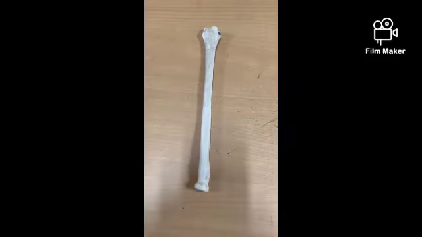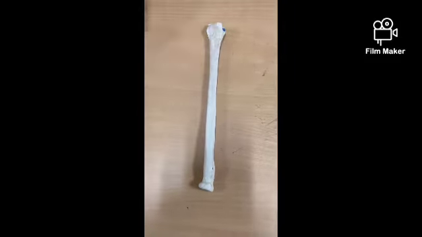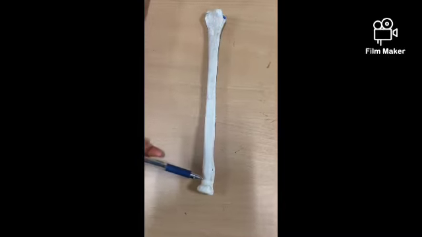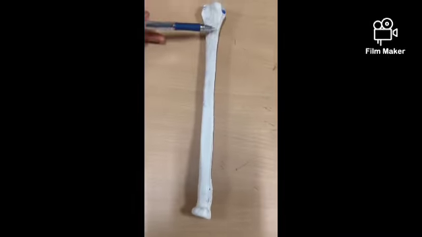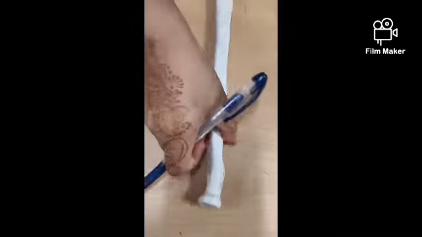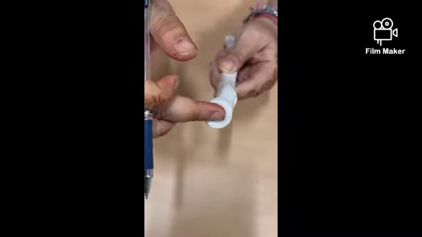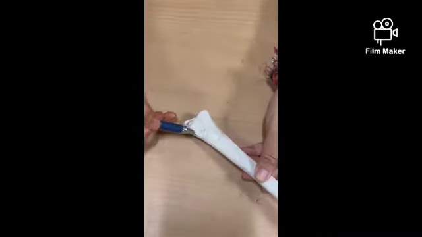Coming to the demonstration of the radius bone, it's a typical long bone which has the upper end, a shaft and a lower end. When we come to the side determination, the upper end will always have a circular head and the lower end will have a flat surface.